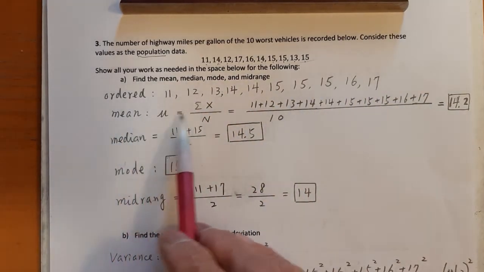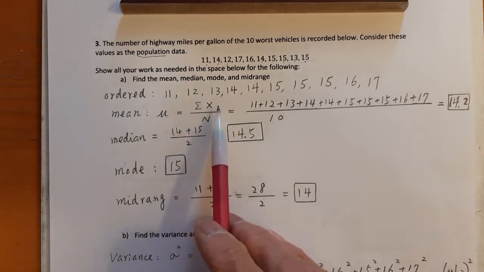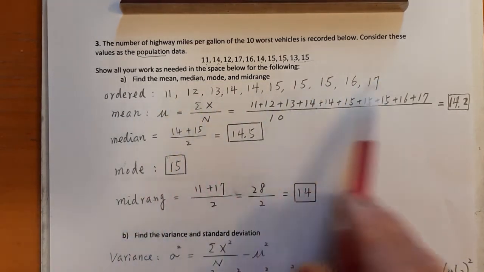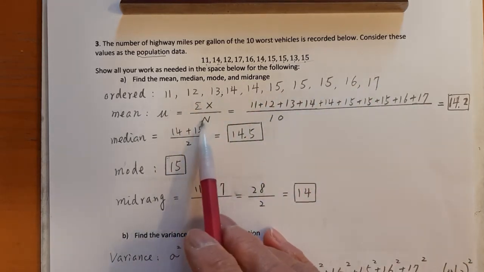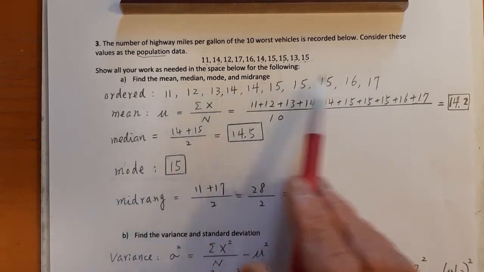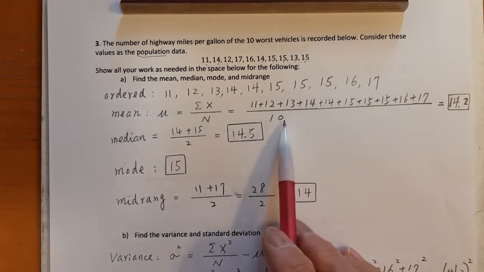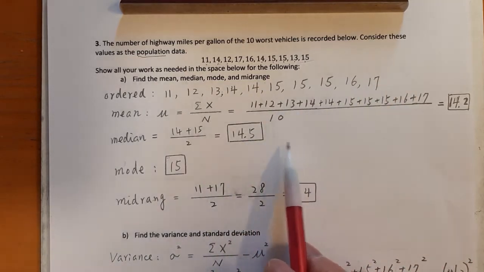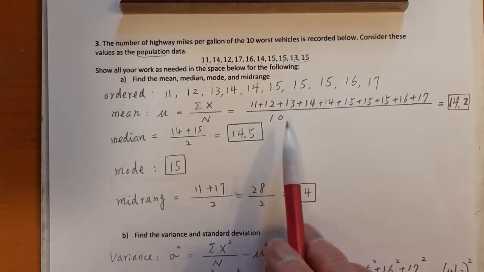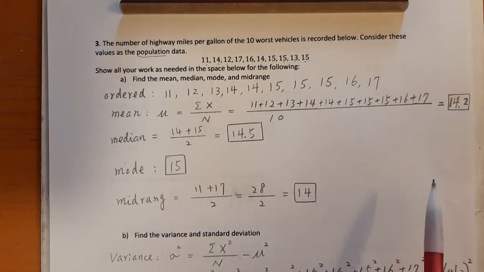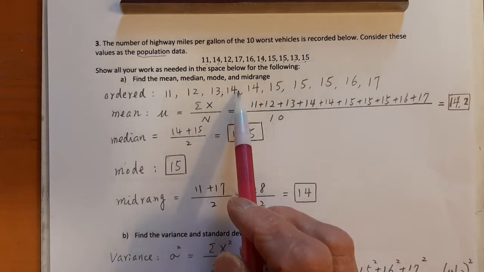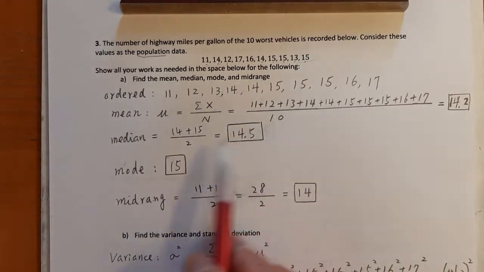Find the mean. The mean formula is a summation of x. Those data we call x. Summation, you add together, divided by n. N is 10 data. How many data you add together? 10 data add together. So you add together, divided by 10. Use calculator. The mean is 14.2. Average is about here, 14.2 average.